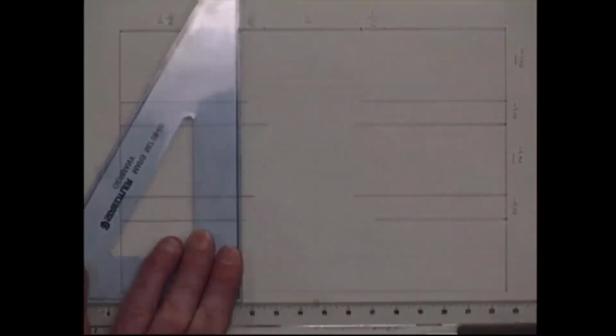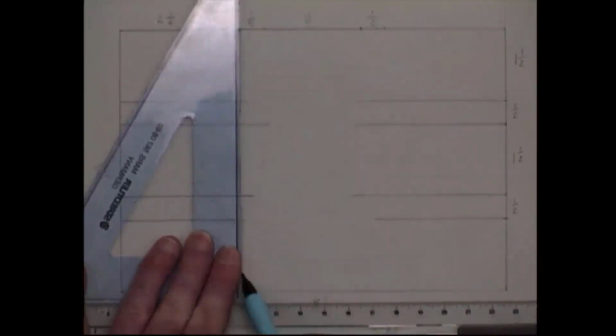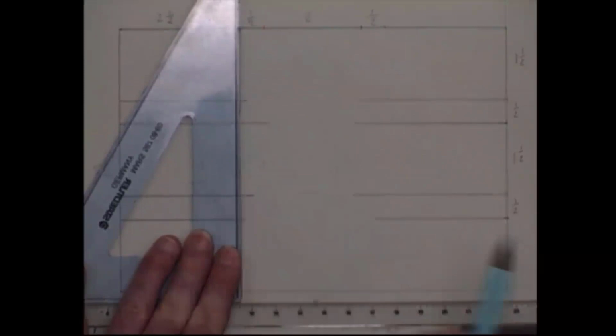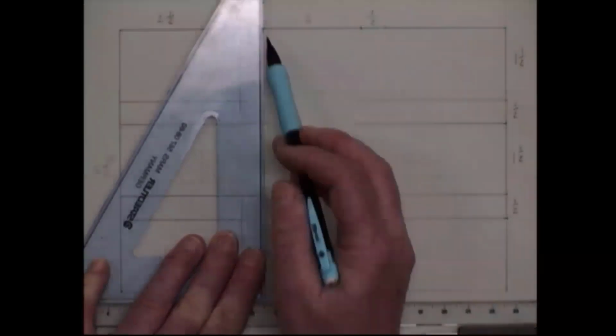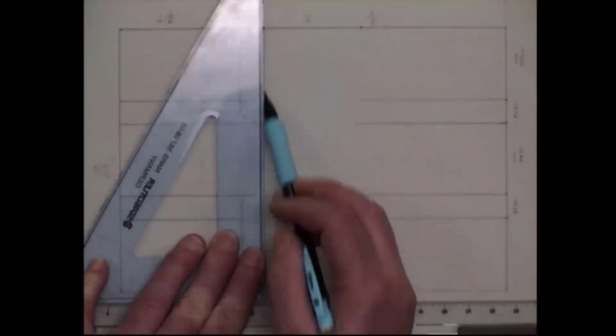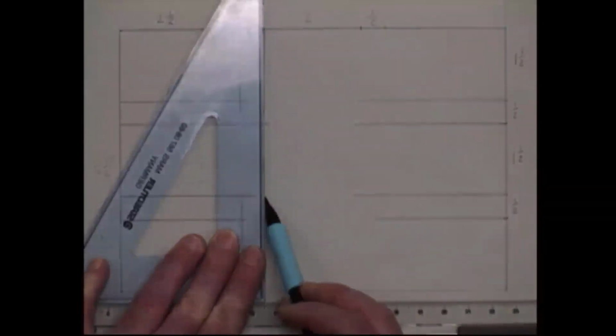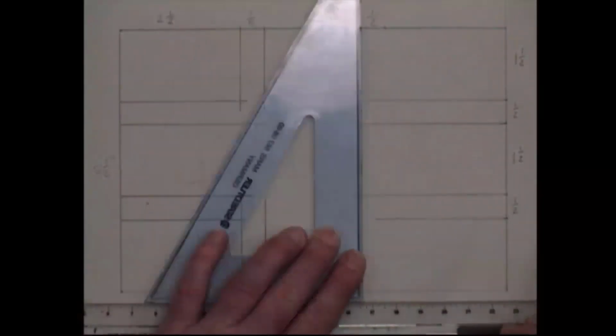I'm going to move this down just a little bit so I can put it at the bottom. So at each one of those marks, I'm making some shorter lines that I can go back and put some measurements to.